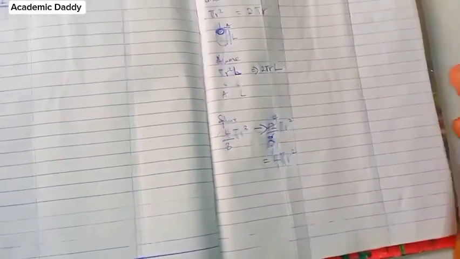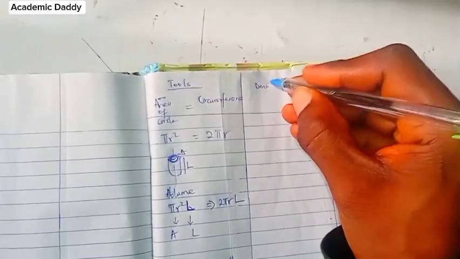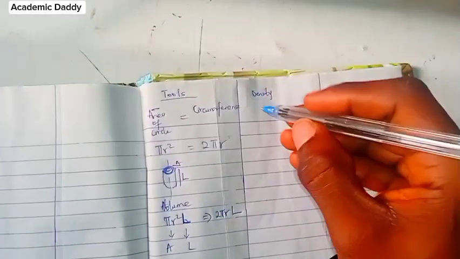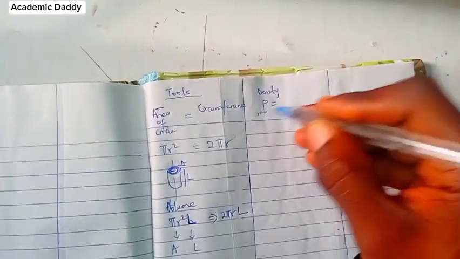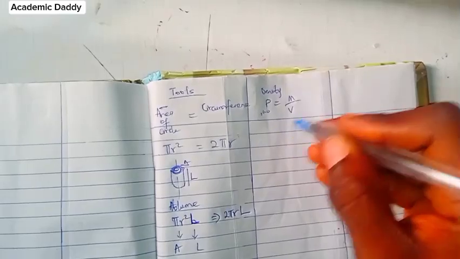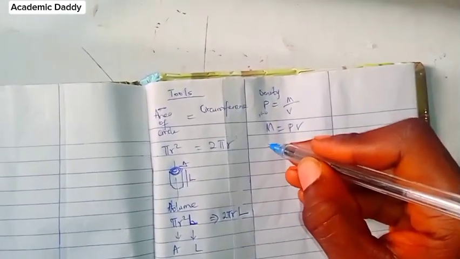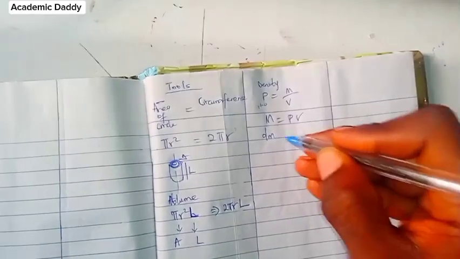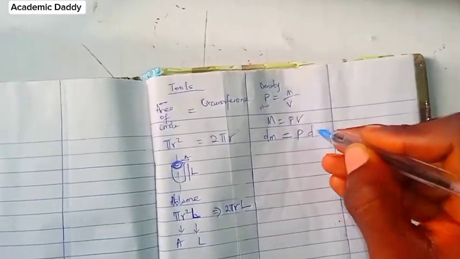So why did I do this? Because another tool I need is my density. Density, rho, is equal to mass over volume. Now, M should equal density times volume, but we don't use M when we are doing inertia. What we use is the change in M, the differential mass. So dm equals rho times the change in volume.